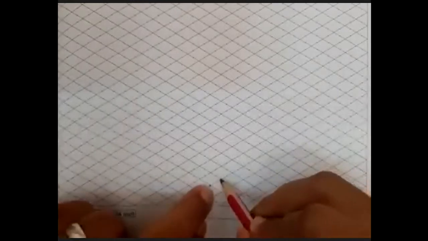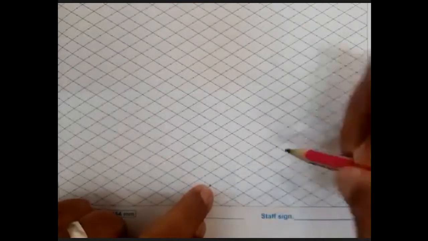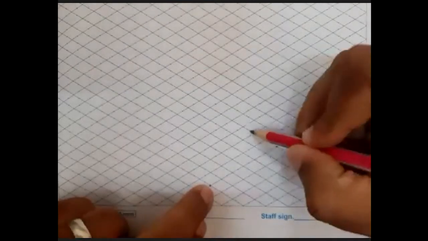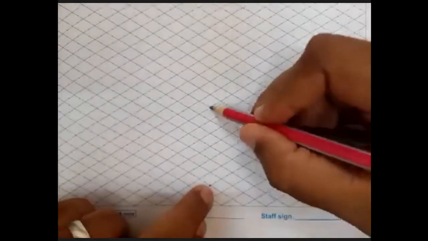So please don't make a mistake by measuring it with your scale. Here along the blue lines, I'm going to count the number of blocks. This is 1, 2, 3, 4, 5, 6. Then from here it is 1, 2, 3, 4, 5, 6. Then from here it is 1, 2, 3, 4, 5, 6.